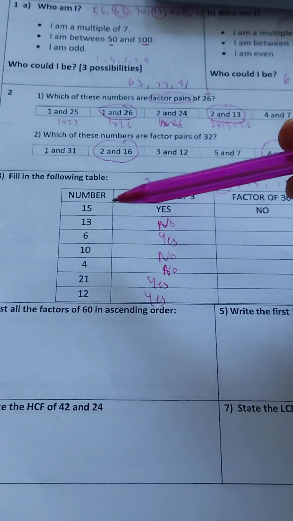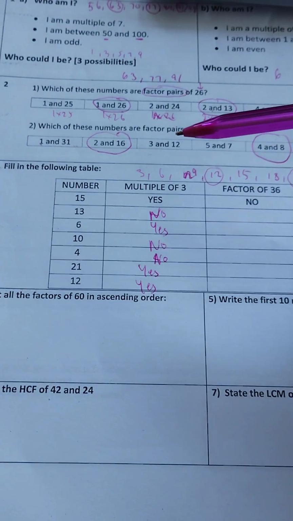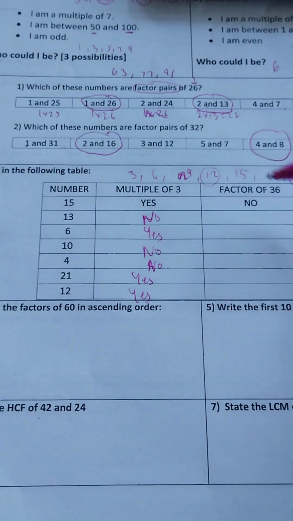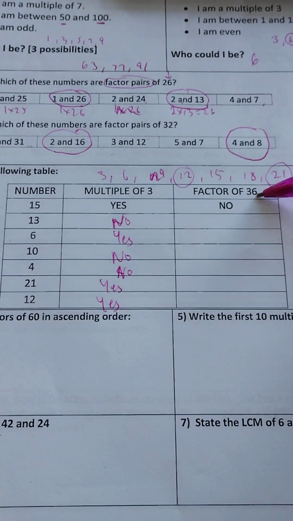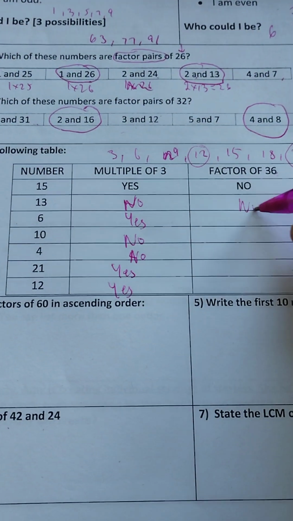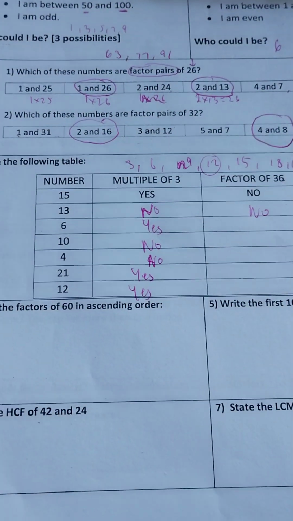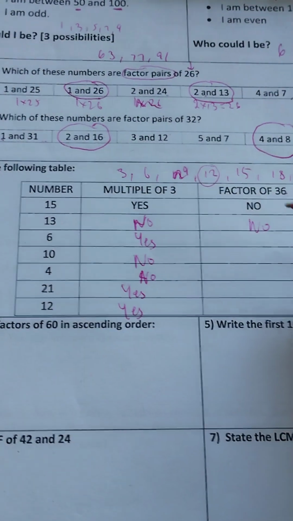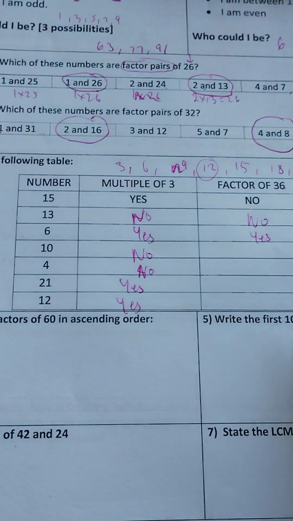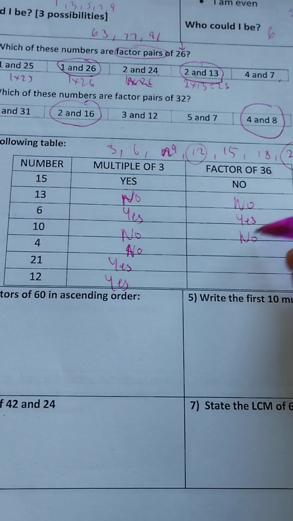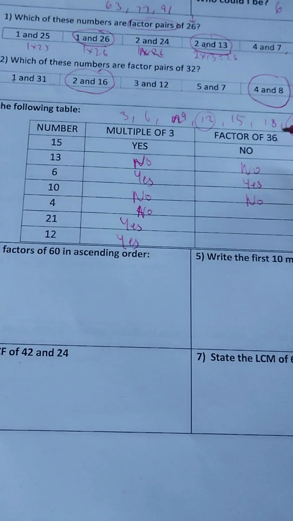Okay, so can these numbers be divided into 36 evenly? So I know I can't go 36 divided by 13. That won't work, so no. With 6, I know 36 divided by 6 is 6, or 6 times 6 is 36. So yes, that works. 36 divided by 10 won't work. It doesn't end in 0, so I know it won't work.